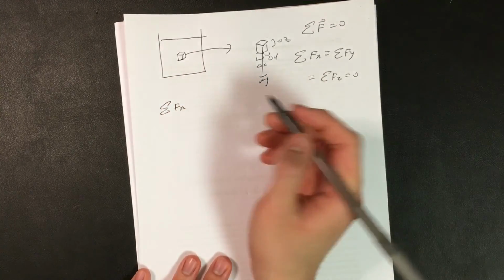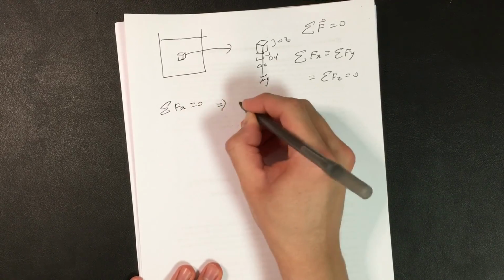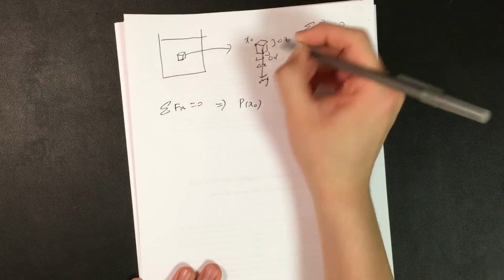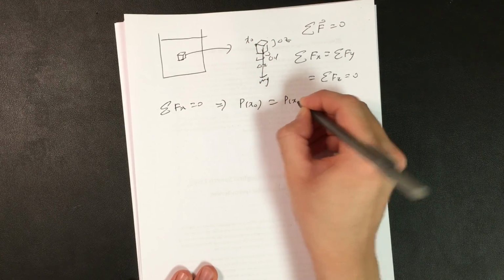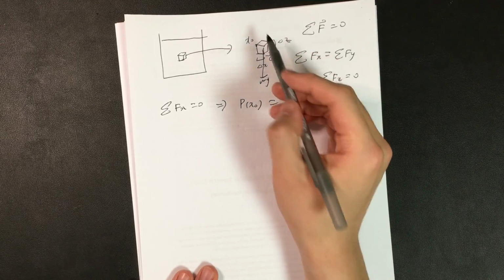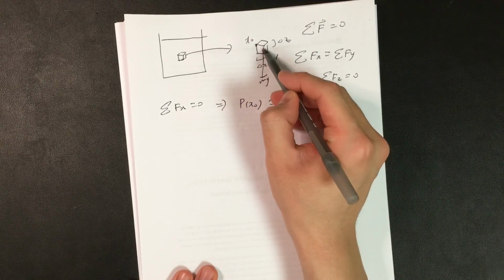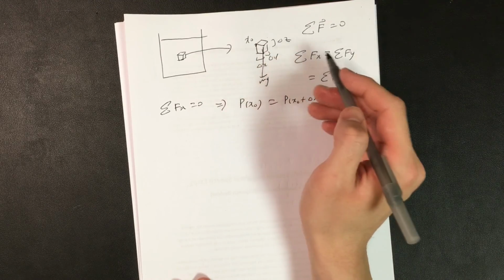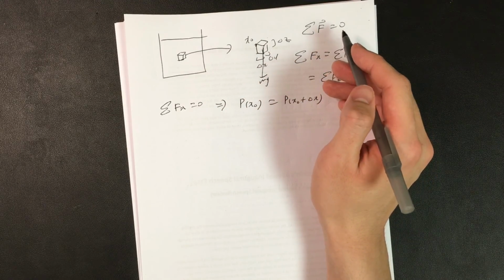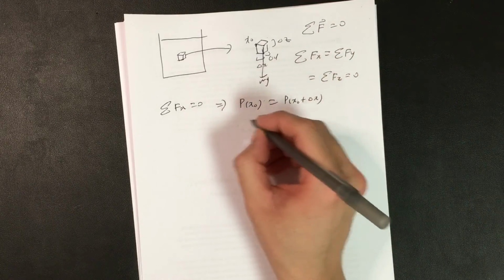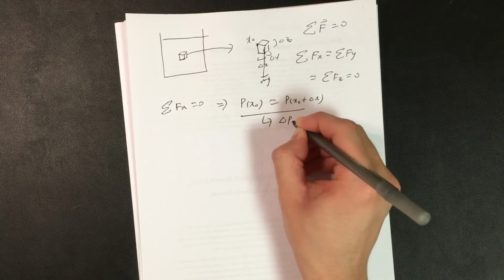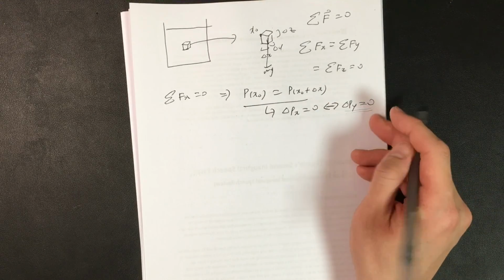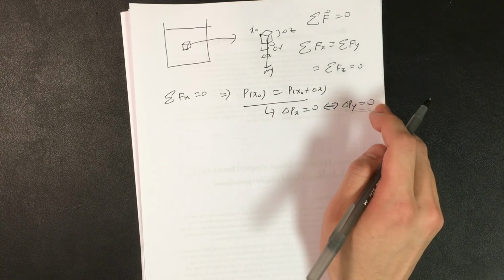Because the sum of the forces in the x direction must add up to 0, this means that the pressure at position x0 must equal the pressure at position x0 plus delta x, because if the pressure on two different sides is different, then there is going to be a net force along the x direction, which should not occur in a static equilibrium condition. And this means that the change in pressure along the x direction equals 0.